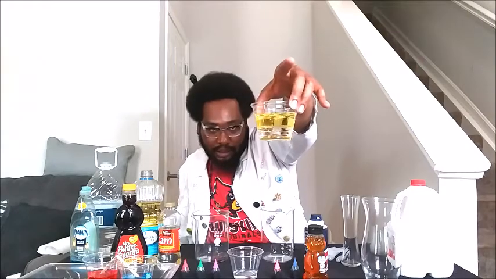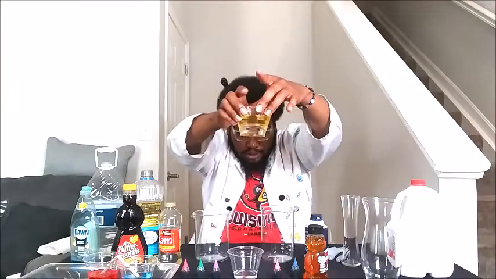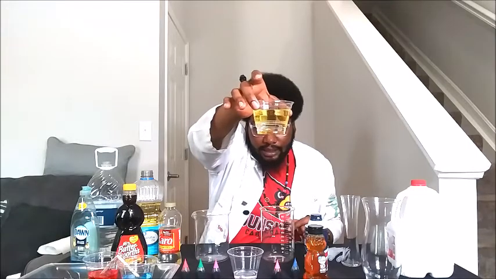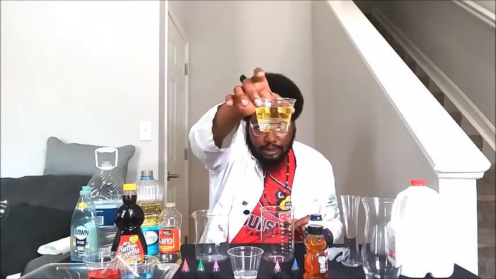Let me shake it. I see it's trying to reach, because remember the oil is so lightweight. It doesn't want to stay down there where the water is. It's less dense than water. But eventually, look, here it comes. Here it comes.